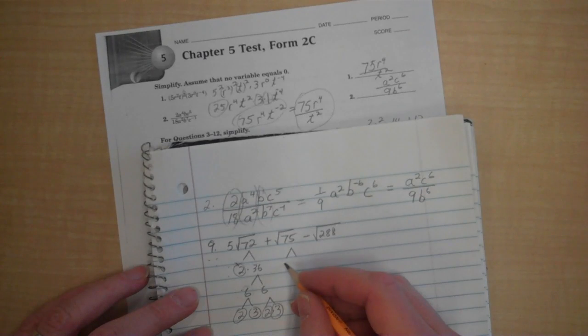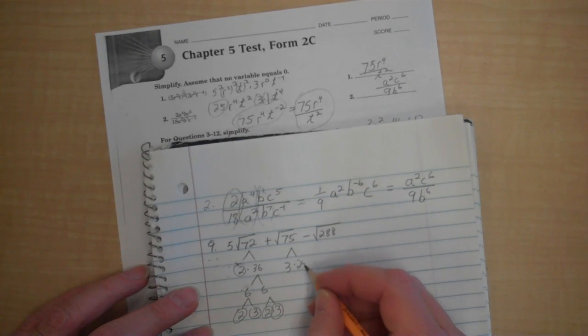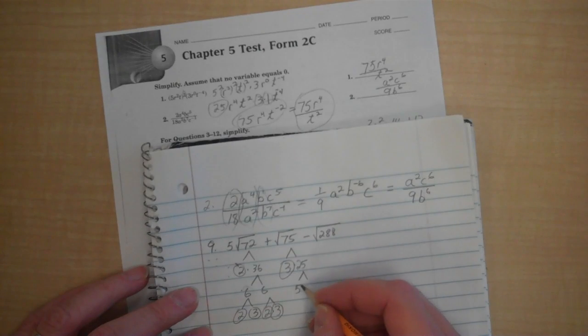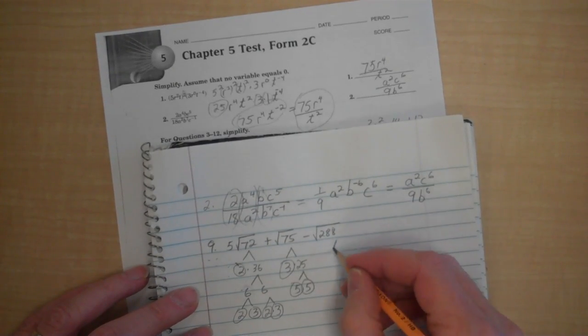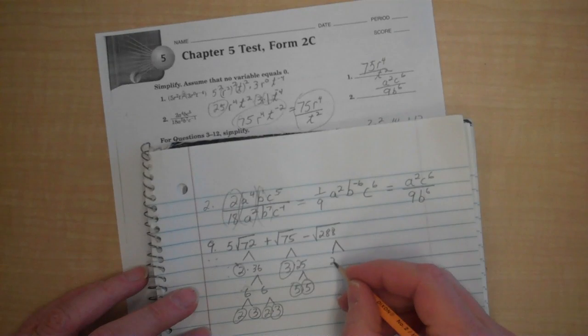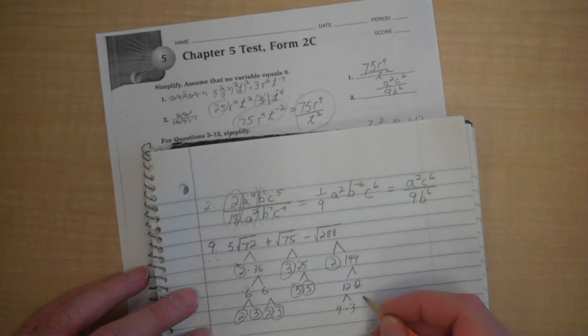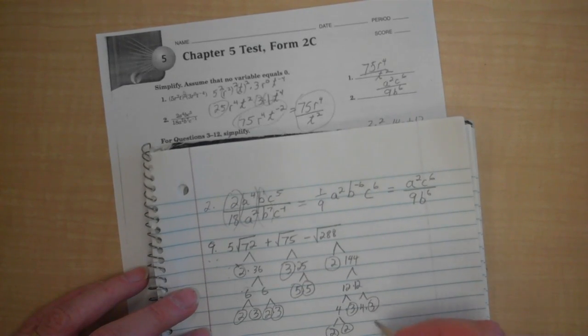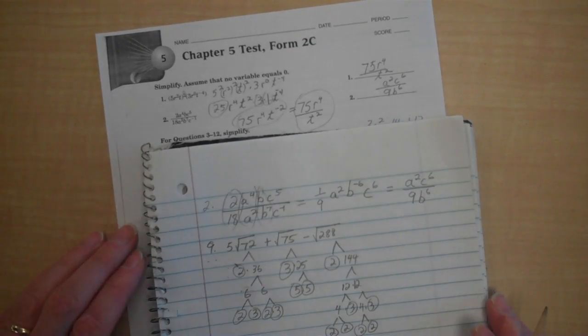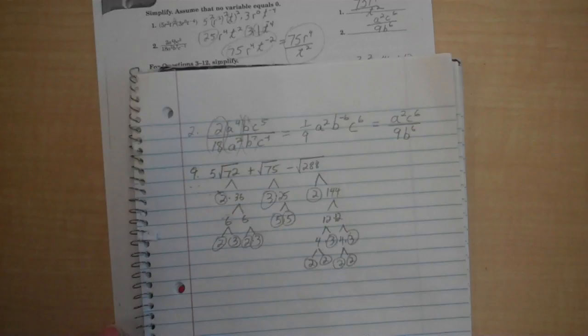75, I'm just going to get this over with. 3 times 25, 3's prime, that's 5 times 5. 288, that's 2 times 144. 144 is 12 times 12. I'm going to use those. That's 4 times 3 and 4 times 3. 3's are prime. The 4's factor into 2 times 2. Alright, I have everything there.